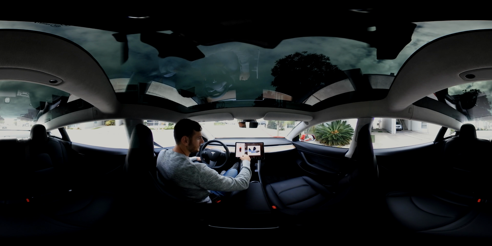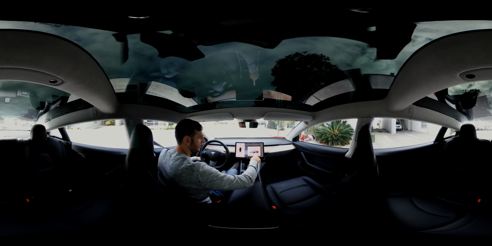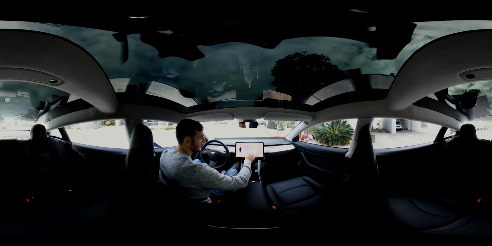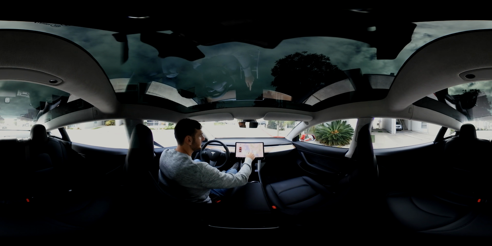Tap it again and you notice that your car is turned into a space shuttle. Hit that one more time and it's back to a normal map. There are more. If you hit this button, you're going to enter Santa mode. So watch, the car will turn into Santa's sleigh and you get some funky music going on.